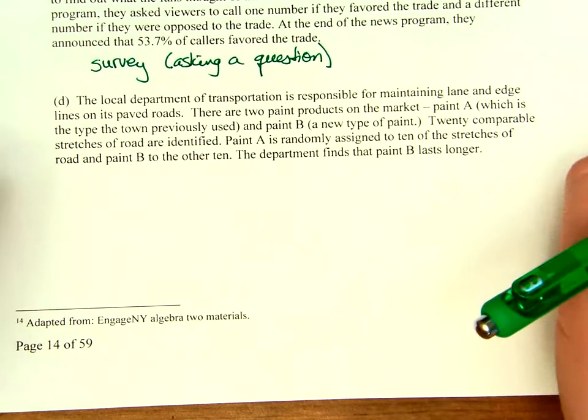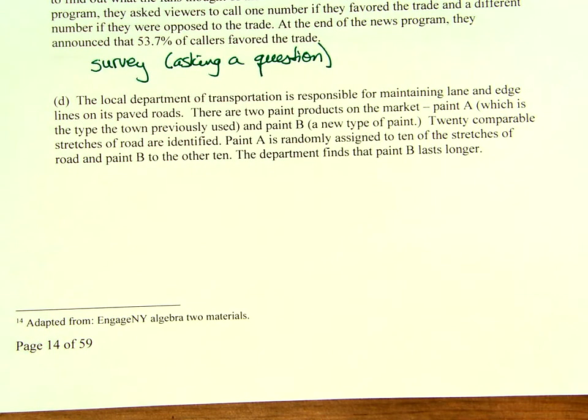Letter D. The local Department of Transportation is responsible for maintaining lane and edge lines on its paved roads. There are 2 paint products on the market: Paint A, which is the type the town previously used, and Paint B, a new type of paint. 20 comparable stretches of road are identified. Paint A is randomly assigned to 10 of the stretches of road, and Paint B to the other 10.